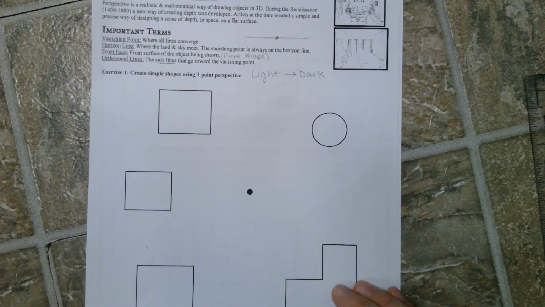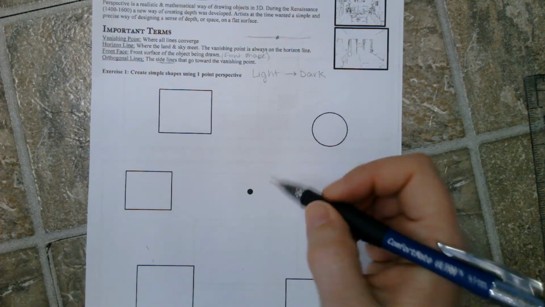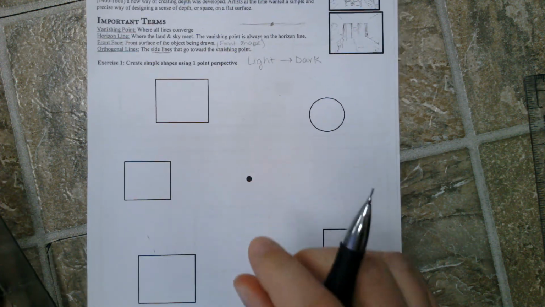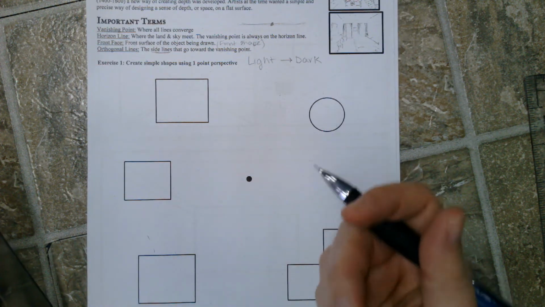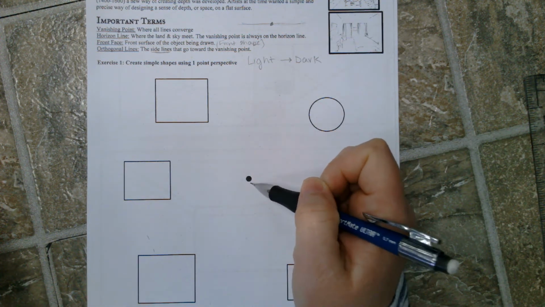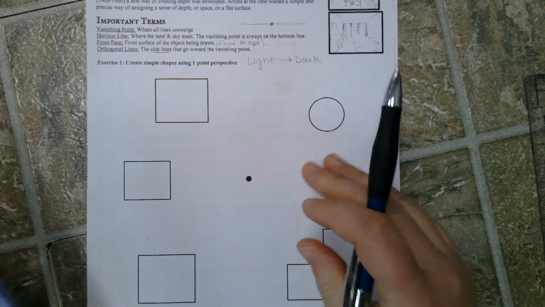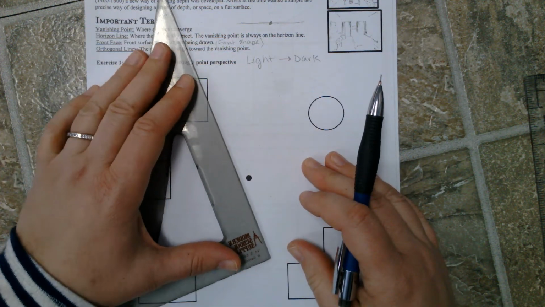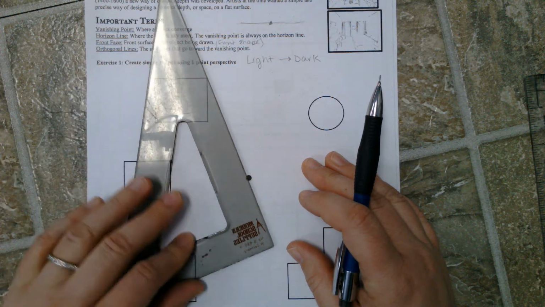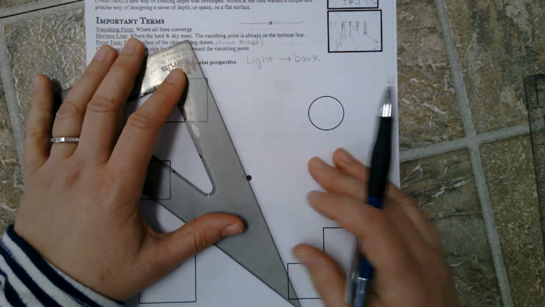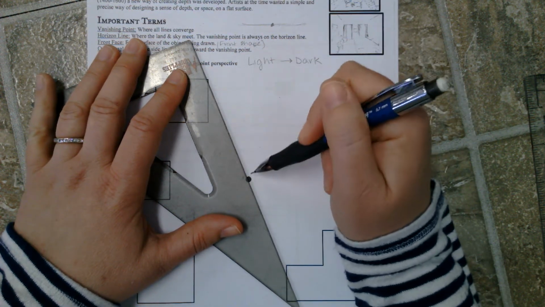Okay, so let's get started. So first thing we want to know about this is that we have the vanishing point. When we start drawing this to give it the illusion, we're trying to connect points that go directly to the vanishing point that do not go through the front shapes, okay, the front faces. So let's start off with this one, all right? So when I go and connect, there we go, all right? What I want to do is I'm going to connect this corner to the vanishing point.